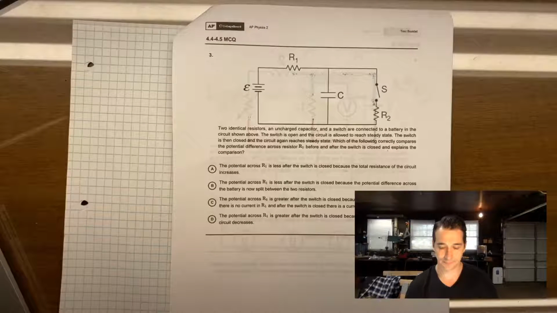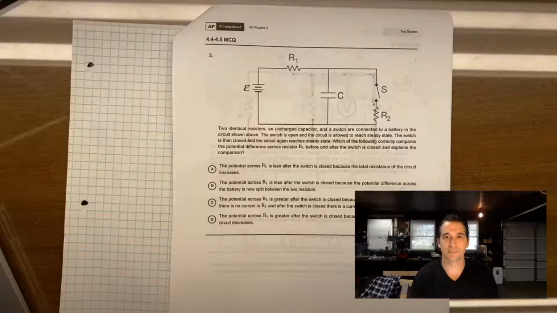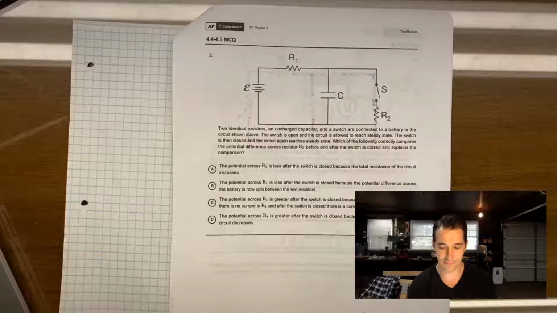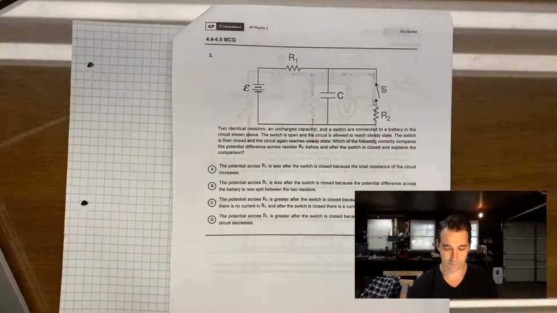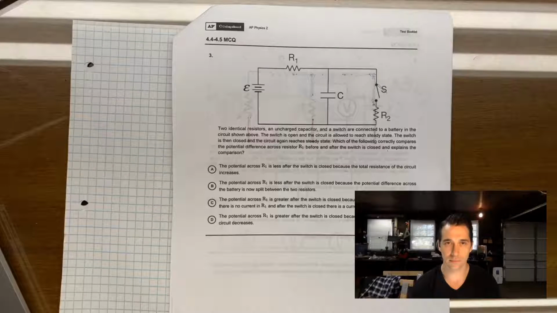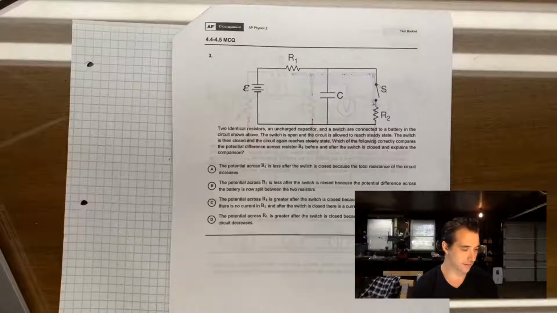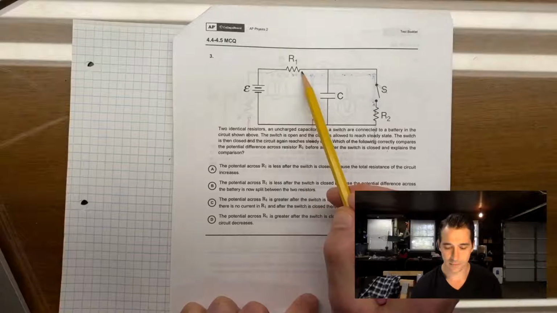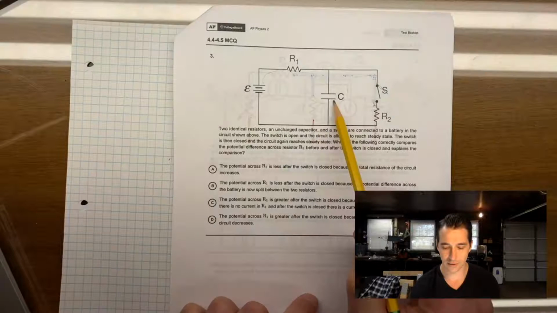Okay, so think about this. Switch is open. All right, well, if we first plug in our battery, what would happen? Current flow starts charging up the capacitor.